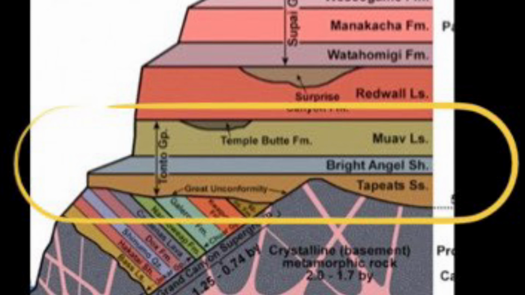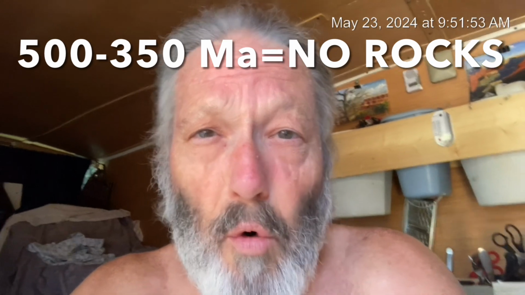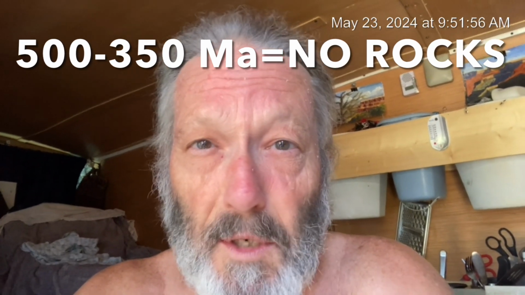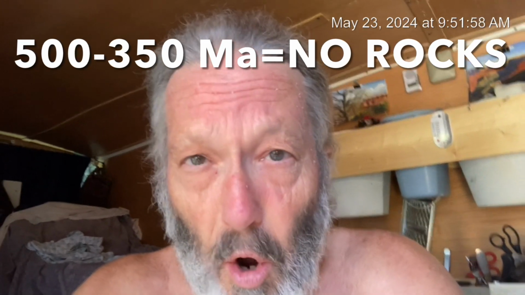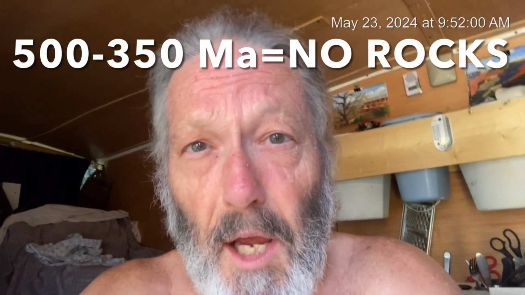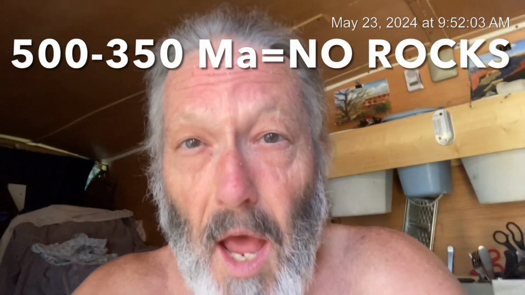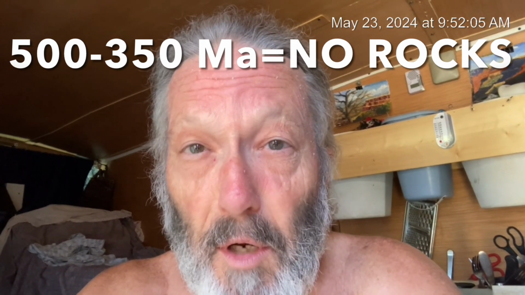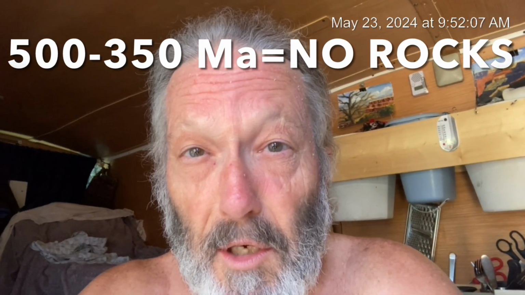Here's a nice graphical representation of the rift-to-drift sequence. And the rift-to-drift sequence was laid down during the Cambrian period between 550 million years ago and about 500 million years ago. Hey, rock buds, interestingly enough, there are no rocks present in the Grand Canyon representing the time periods from Ordovician, which began about 500 million years ago, and through the end of Devonian, which ended about 350 million years ago. Now, what's going on with this?